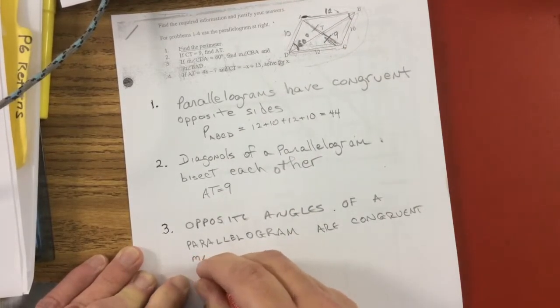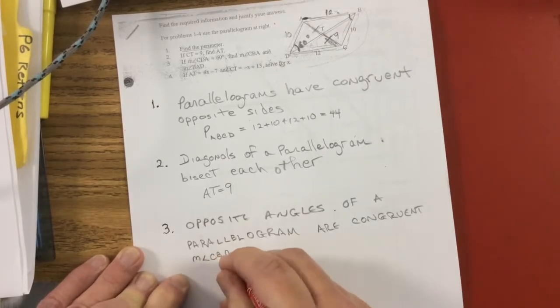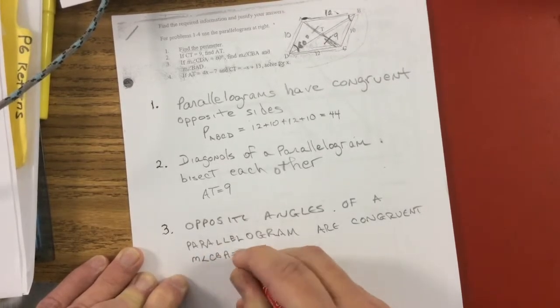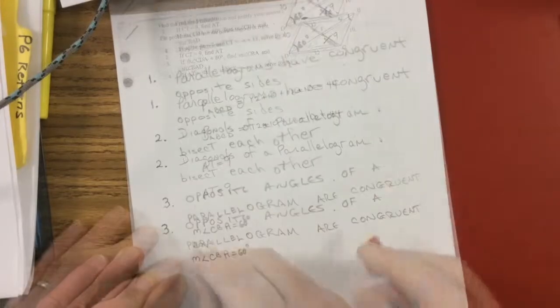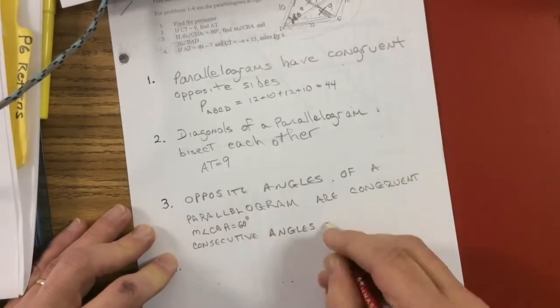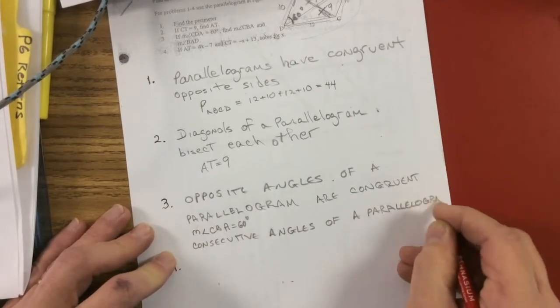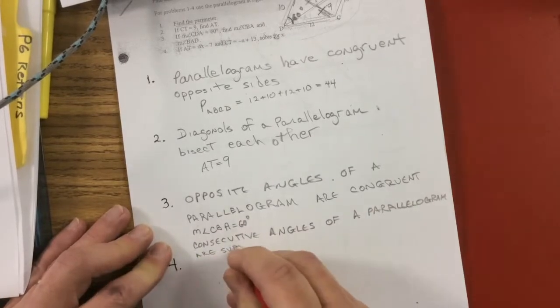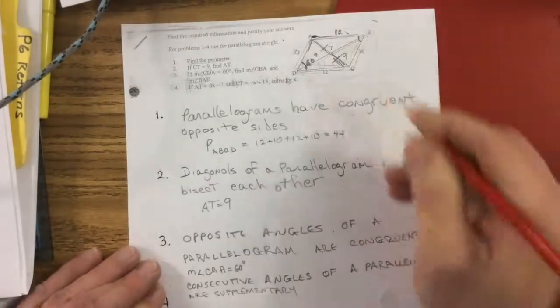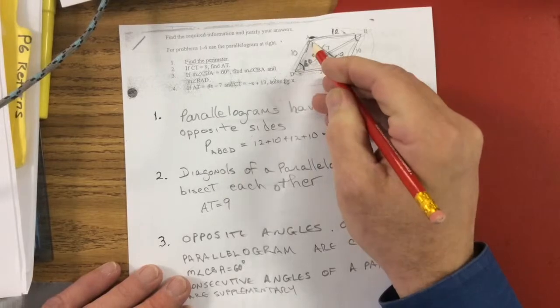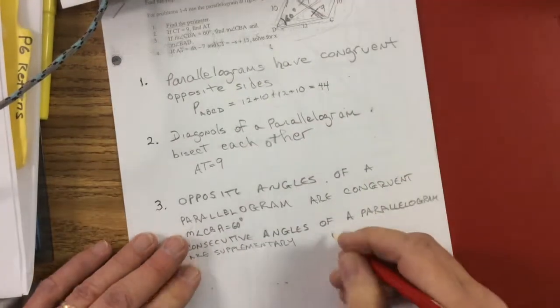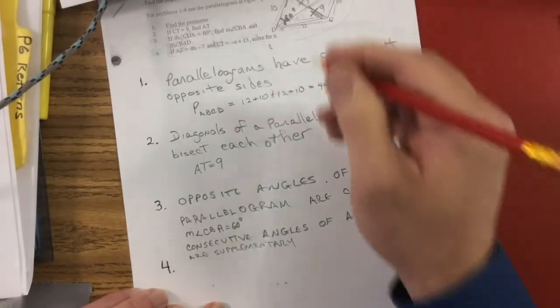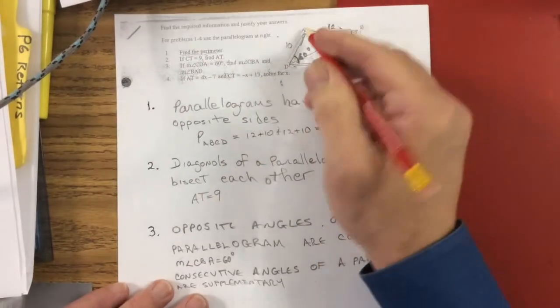The measure of angle CBA is 60 degrees. And we also know that consecutive angles of a parallelogram are supplementary. So if this one is 60, this one has to be 120 in order to add up to 180.